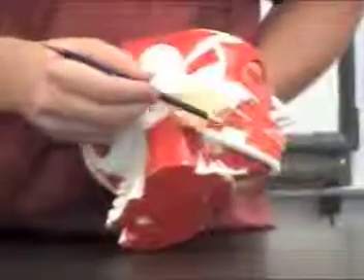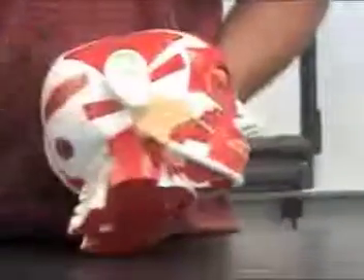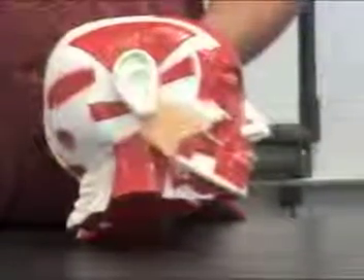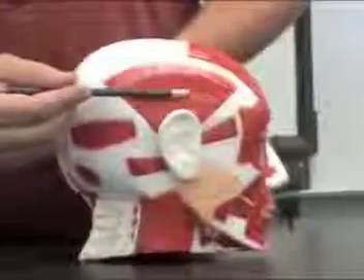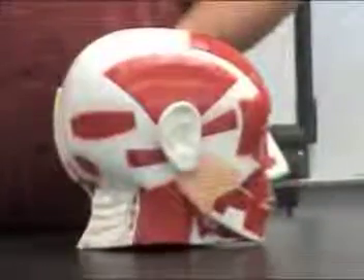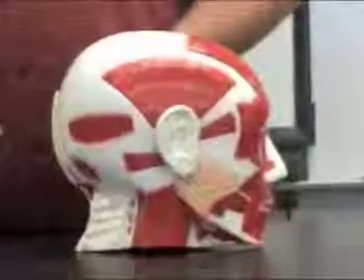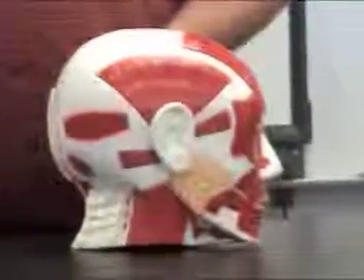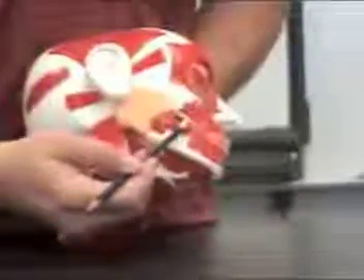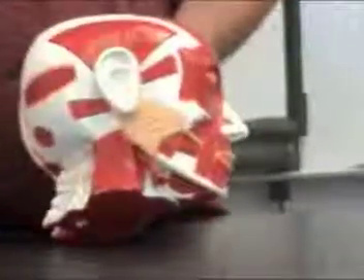Masseter. It's for closing the jaw, major muscle for mastication, for chewing. Temporalis. Also going to close the jaw, aids in mastication. Buccinator. Also right in there. And that compresses the cheeks against the teeth.